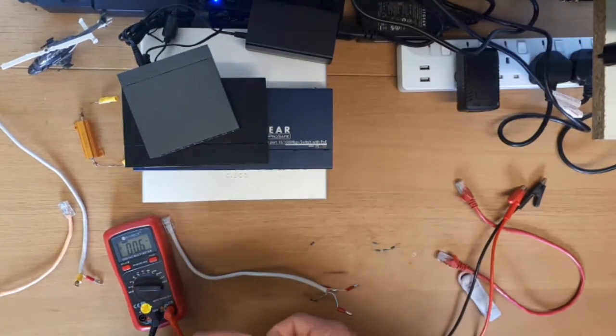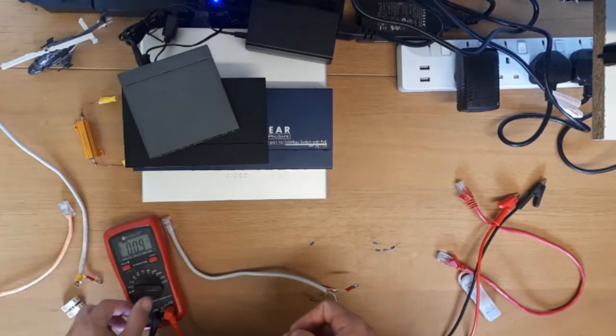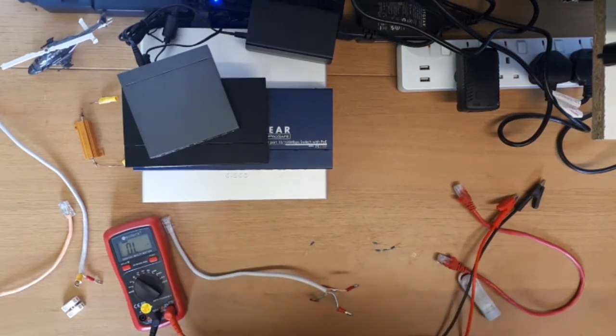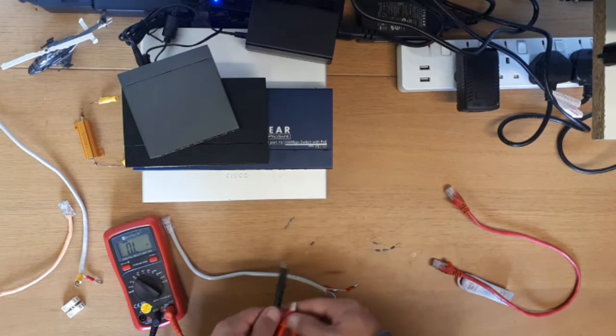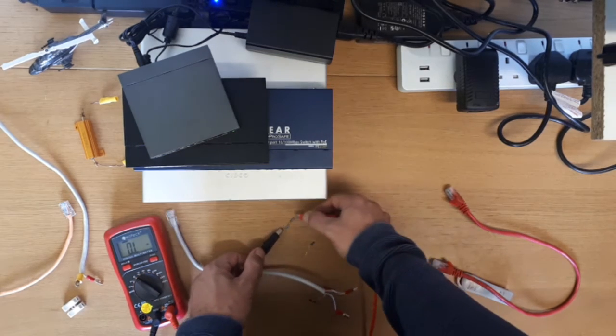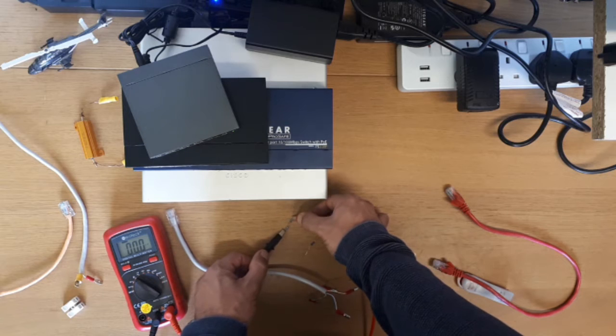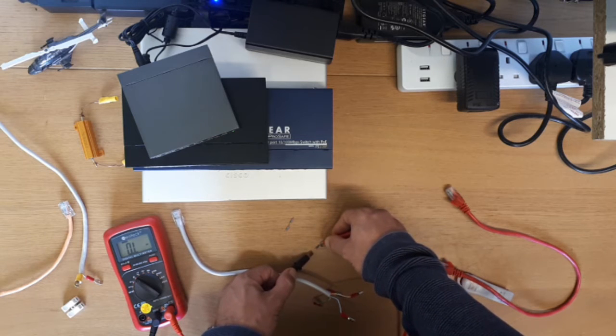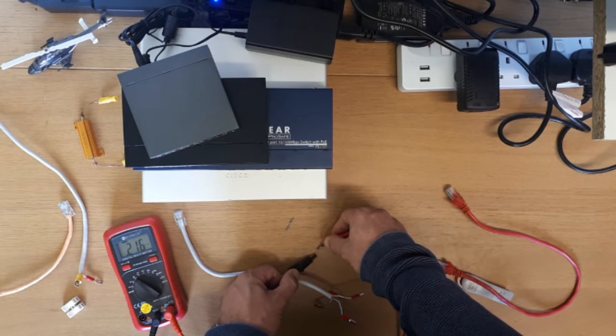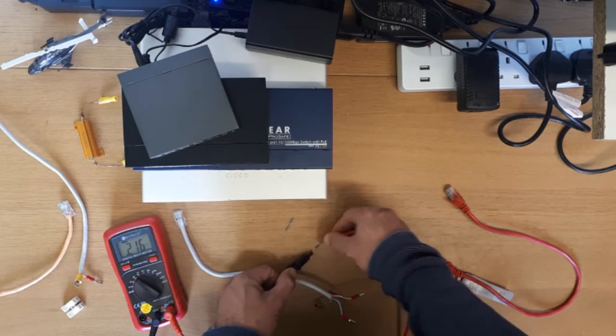Just measure the resistance on these quickly. So we've got, just some of the, for different labs and things, I've coupled these together. 6.6 there. 0.216 kilo ohms.